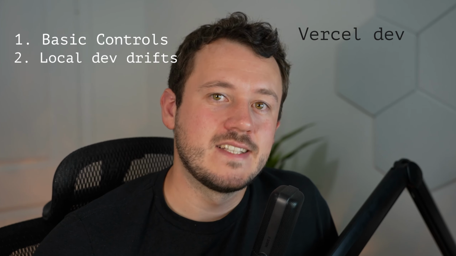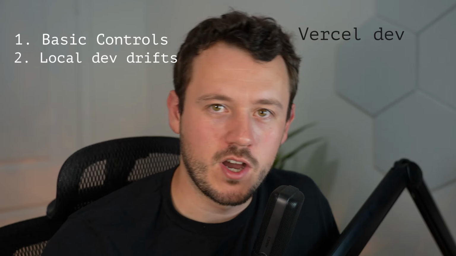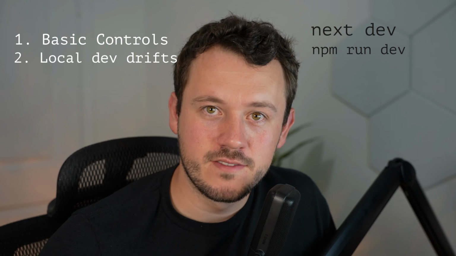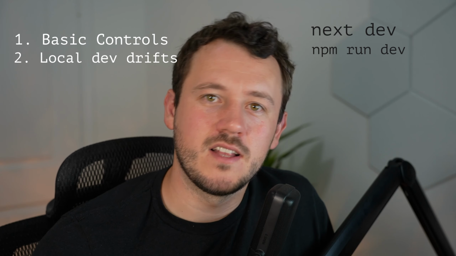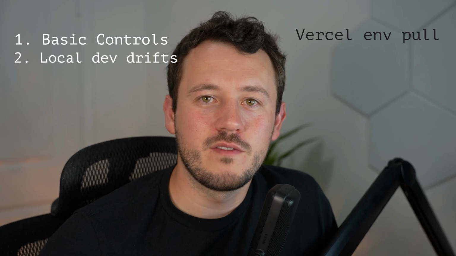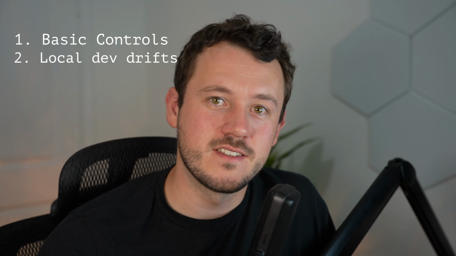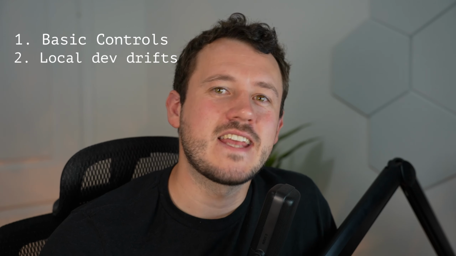A second issue is that local dev tends to drift silently. If you're running Vercel dev, it pulls environment variables into memory automatically. But if you're using any other dev setup, next dev, npm run dev, a custom script, you need to run Vercel env pull manually. Now, there's no notification for when a variable changes, so your local dev, if you don't do this or forget to do this, can drift slowly. It can go stale without anyone knowing.